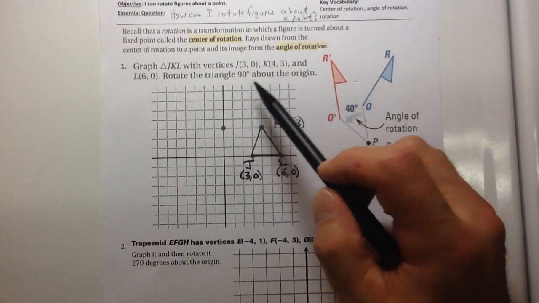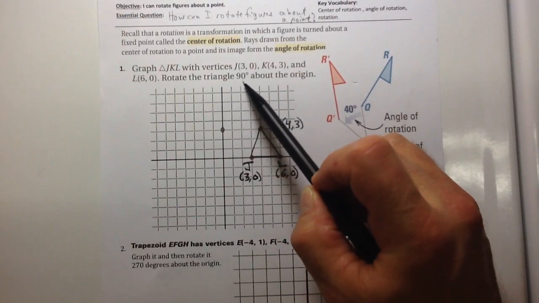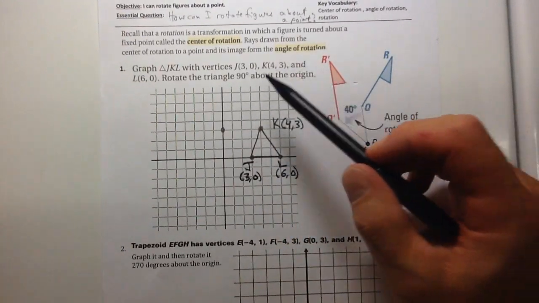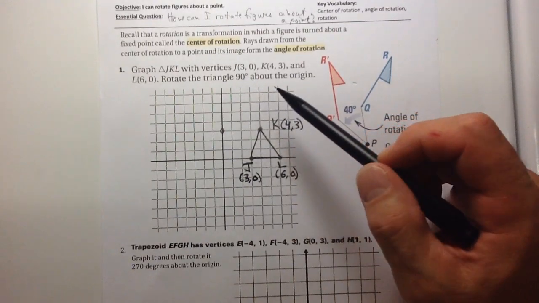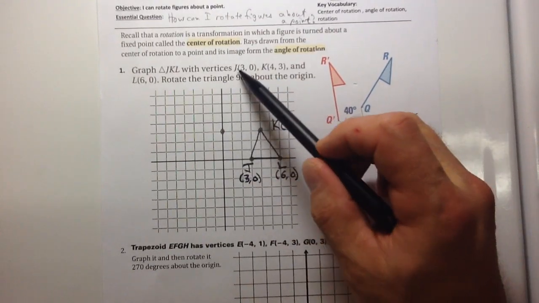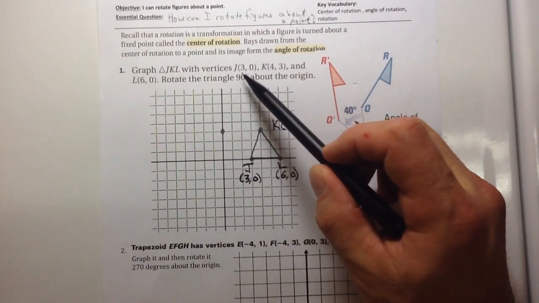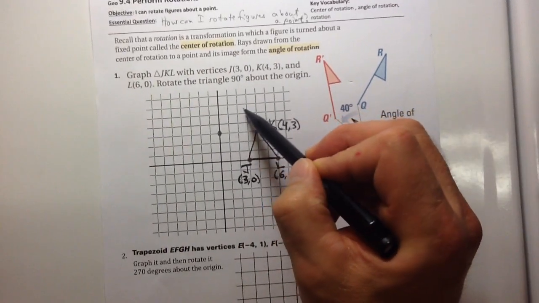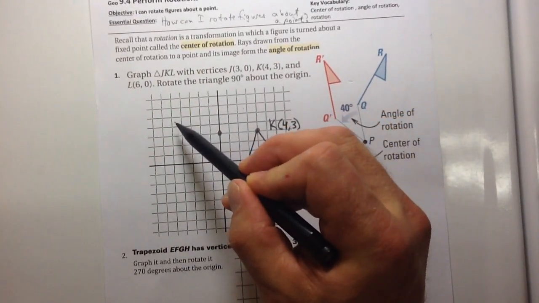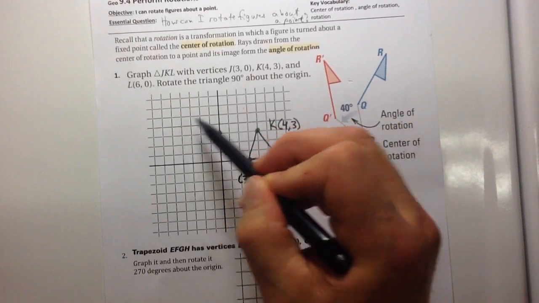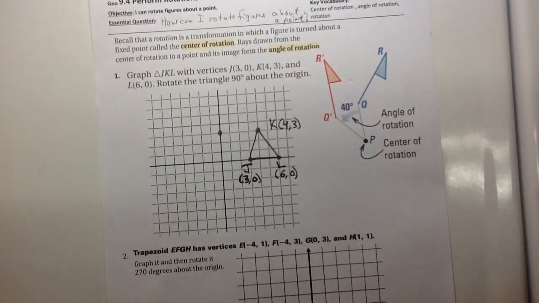So now you want to rotate this thing 90 degrees. So what does that mean? Am I going clockwise or counterclockwise? Well, notice it's a positive 90 degrees. Here's my first quadrant. My second quadrant is to the left. So counterclockwise is a positive rotation.